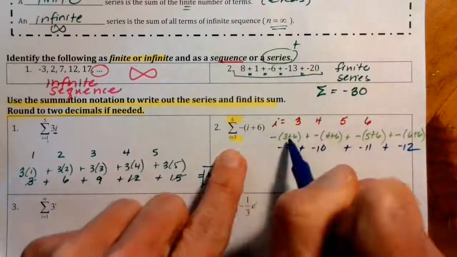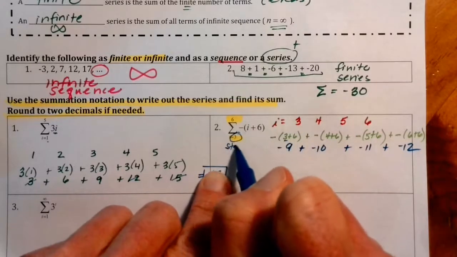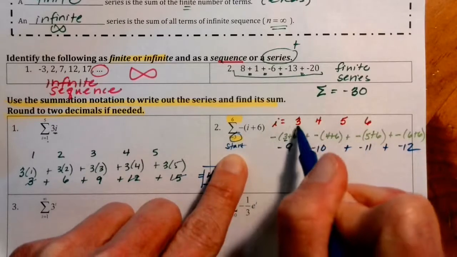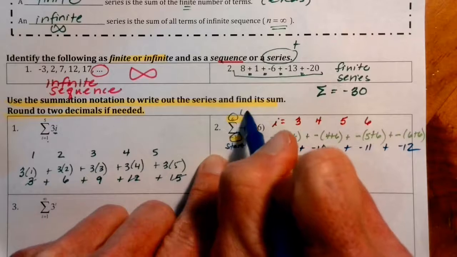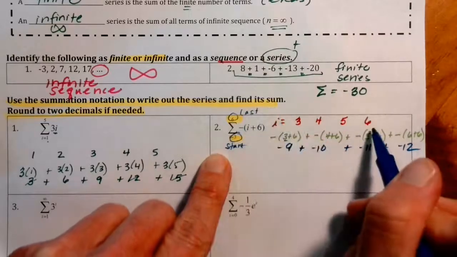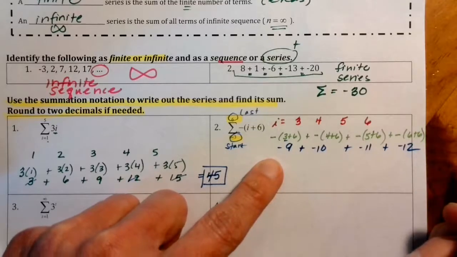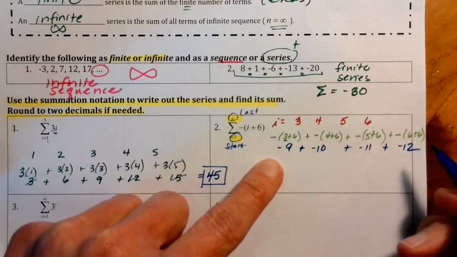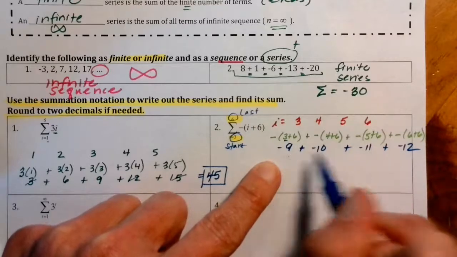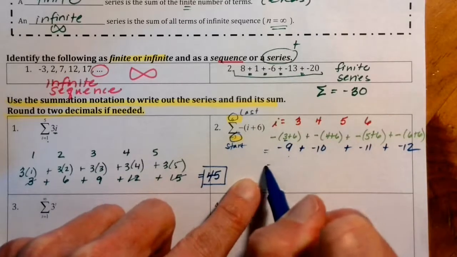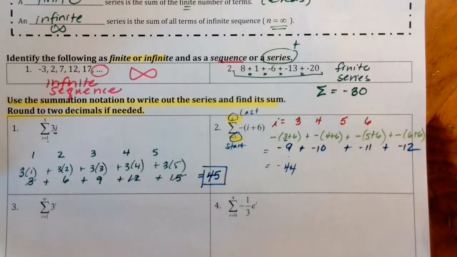So you can see that I put the start number in first, and I went all the way up by 1 until I reached my last input value for i. So now my job is just to add them together. I'm going to do the same thing I did before. I'm going to add my friendly numbers. I know that this is negative 22 and that's negative 22, so it looks like it's going to give me negative 44 as a value.